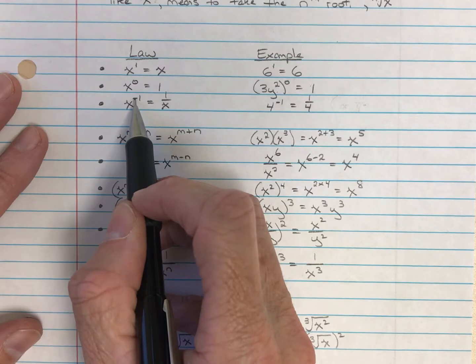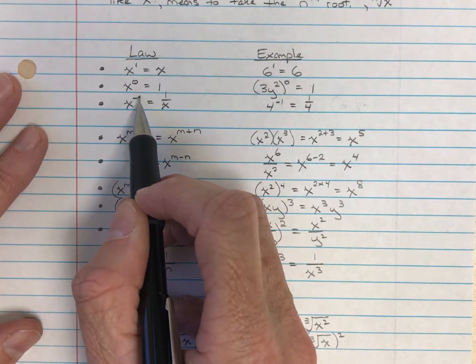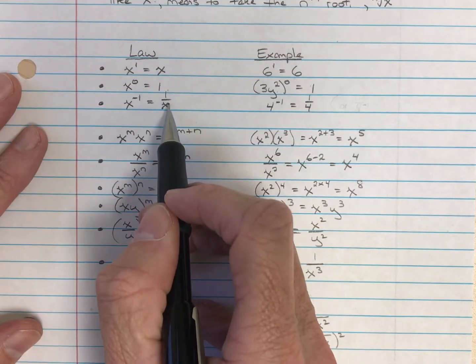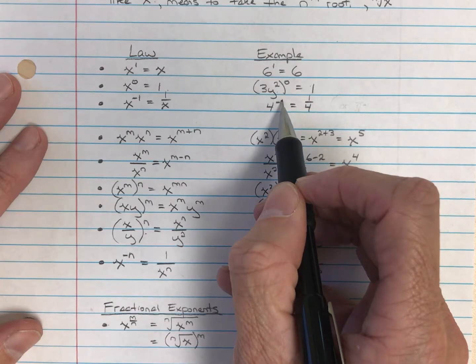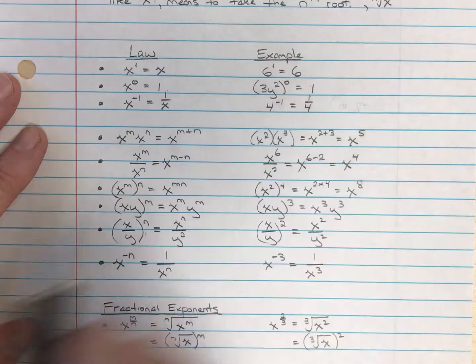A negative exponent means reciprocal. So x to the -1 is equal to 1 over x, or 1 over x to the first if you'd like. For example, 4 to the -1 is 1 over 4, the reciprocal of 4 to the first power.